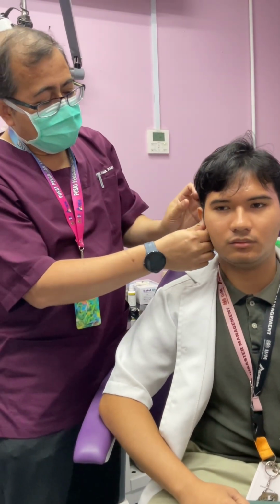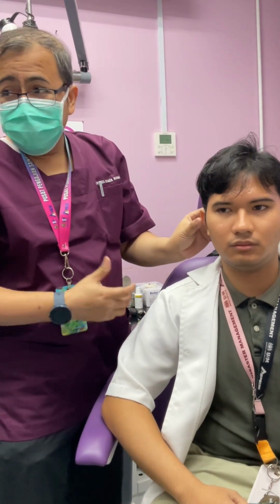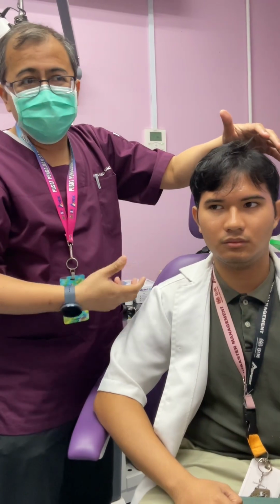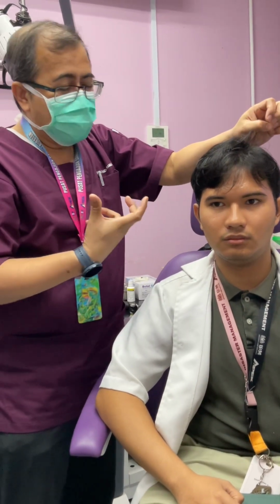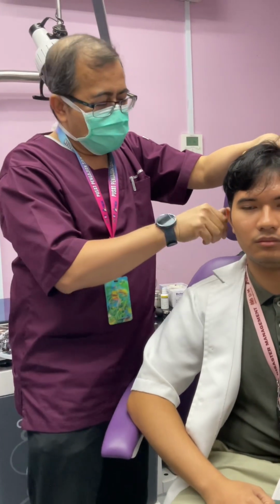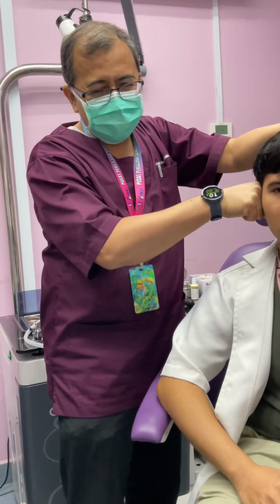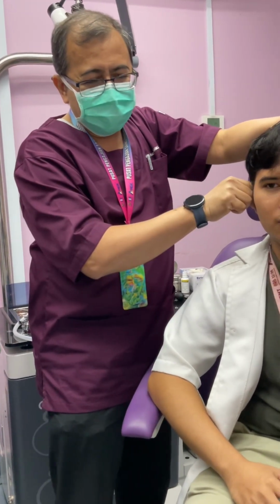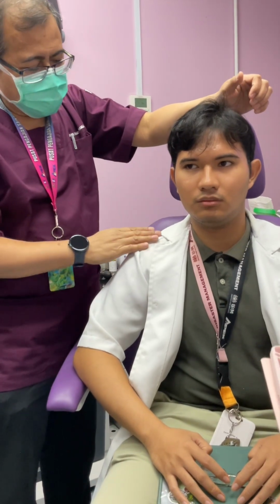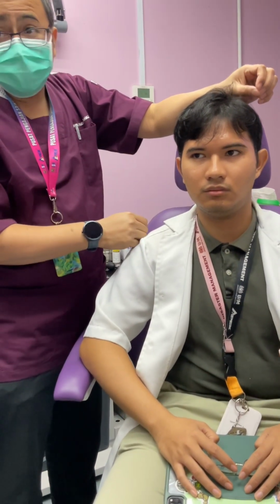After you palpate here, you palpate the pinna. In the book, they say pull the pinna to elicit pain. If you tell me, anyone here will have pain when you pull the pinna, right? So you just palpate the pinna like this. Don't have to pull. Do you feel any pain? If there is pain there, that means pathology at the pinna, or maybe at the external ear also.